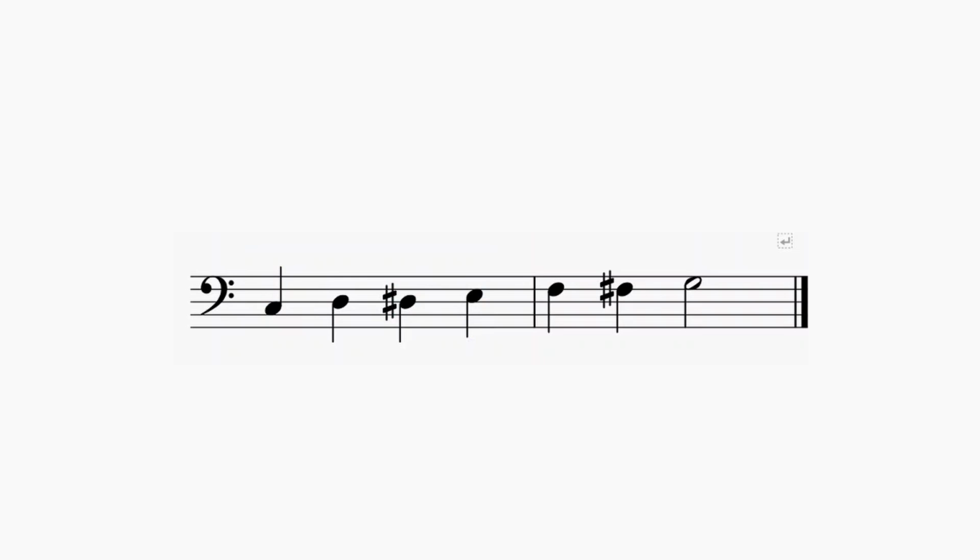Okay, our fourth example has a D sharp, but you'll notice the note right before it is actually a D as well. But since it's before the D sharp, it's a D natural. Also, here's our F sharp, the note right before it, F natural.